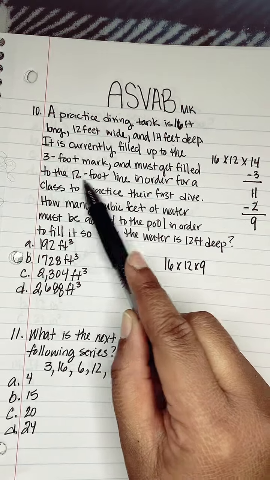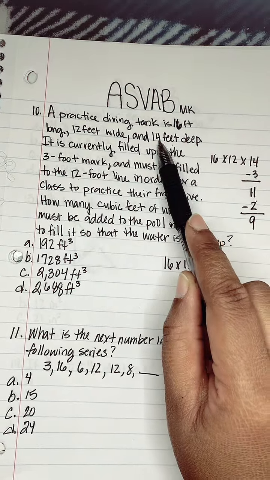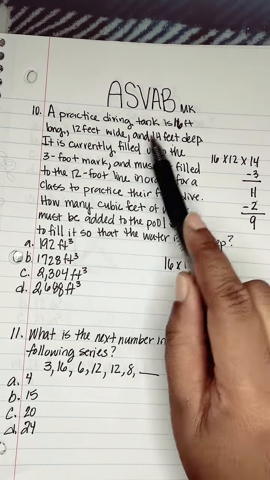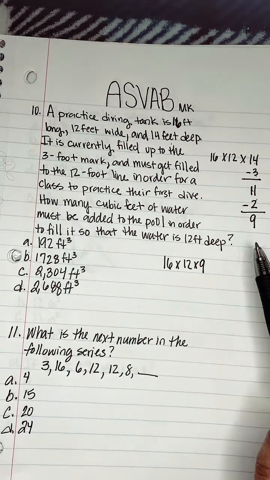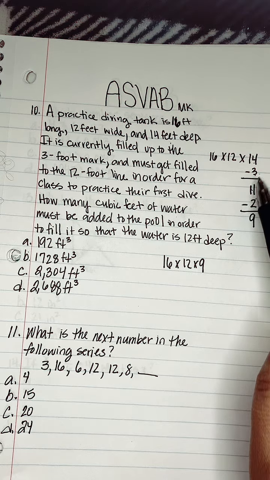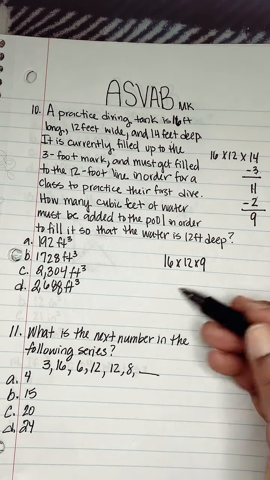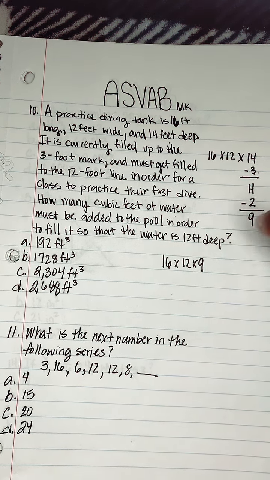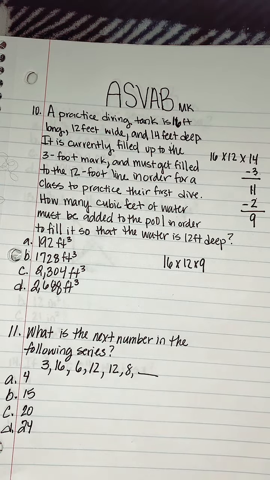See, I only needed to go 12 feet in order for the class to start diving. Well, it's 14 feet deep. So that already knocks off 2 there. And then remember, the pool already has 3 feet. So we're going to take off the 3. We're actually taking off 5 feet. And so we really only need 9. Okay. All right. So now let's multiply. Any questions on that part? Why it's 9 and why it's not 14? Why it's not 11? Any questions on that part?